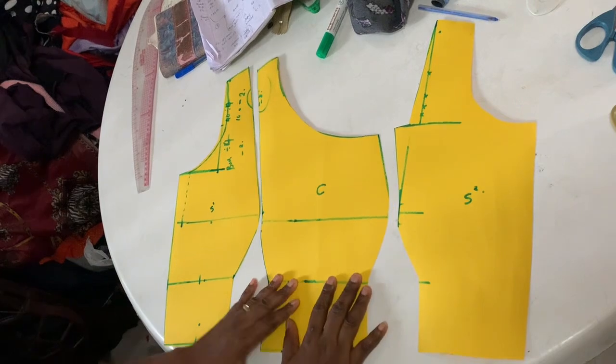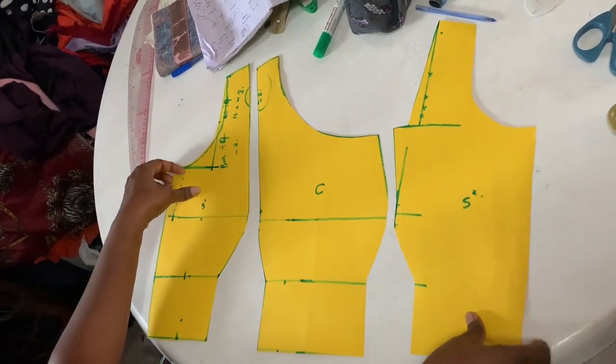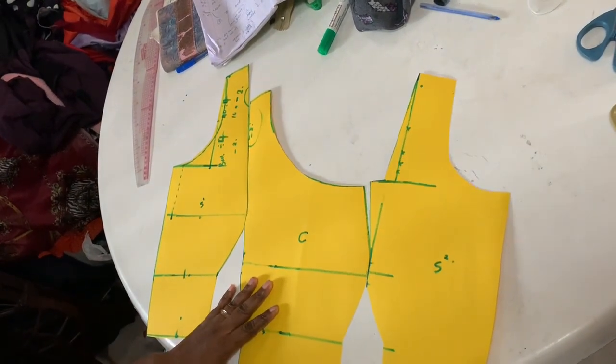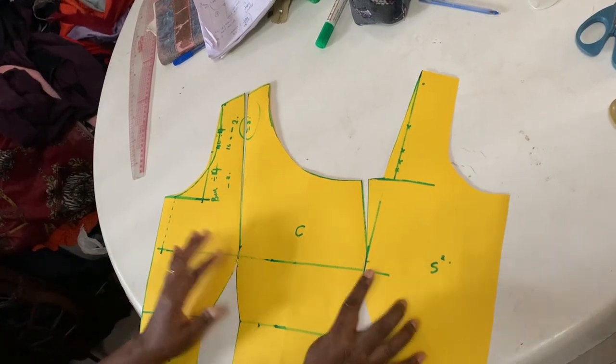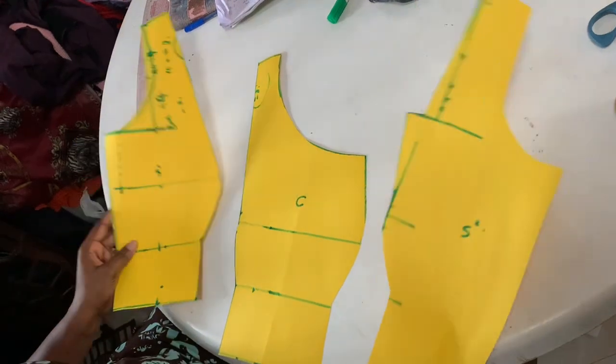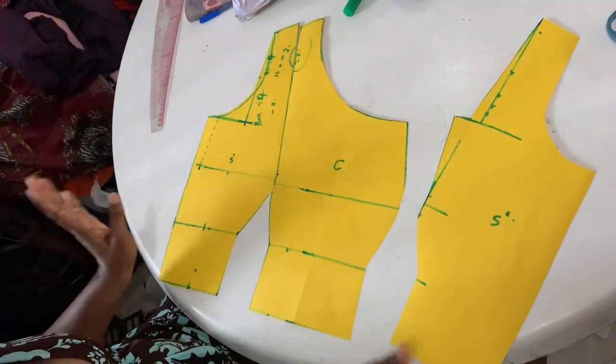I'll still show you guys on the fabric. So this is the pattern. You can see the neck. So beautiful. Simple.